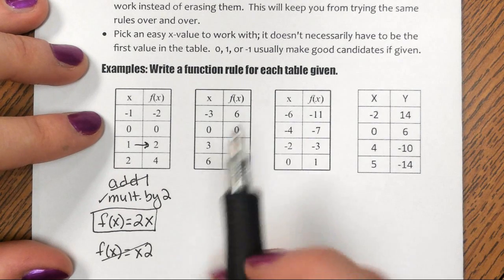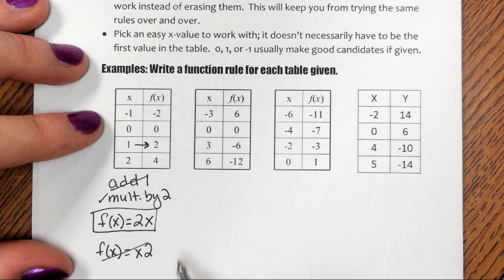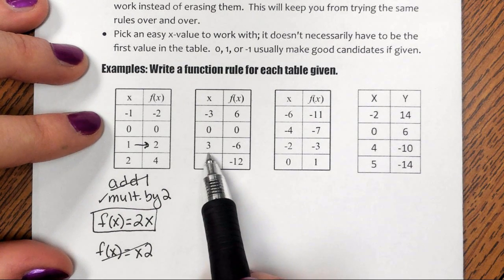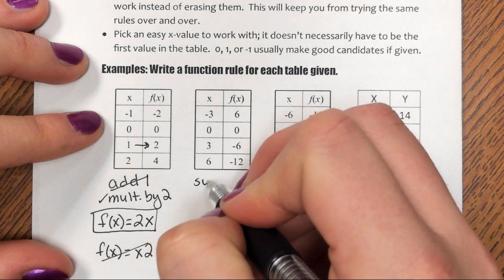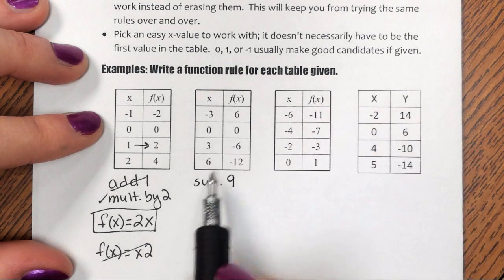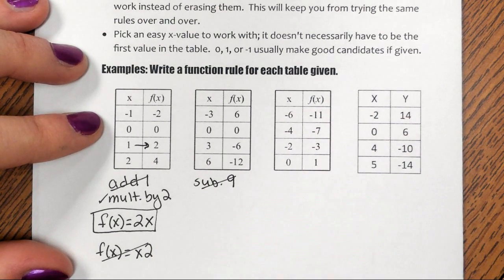All right, number 2. Again, I don't have a 1 this time, but I like to use my smallest positive number if possible, so I'm going to try working with 3. So what's one way to get from 3 to negative 6? Well, I could subtract 9. 6 minus 9 is negative 3, though. It's not 12, so that doesn't work.